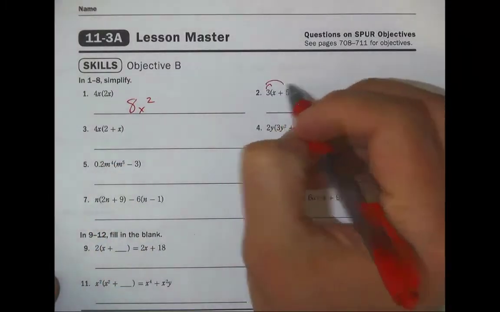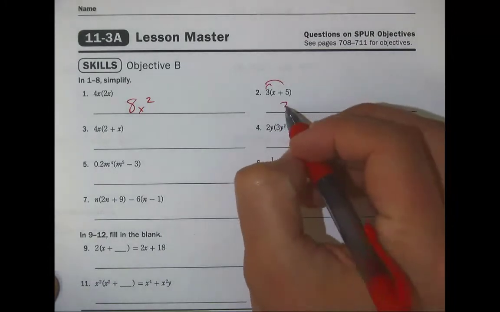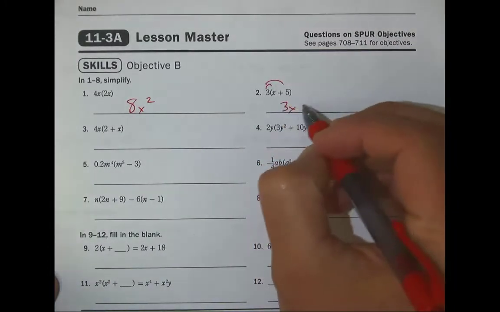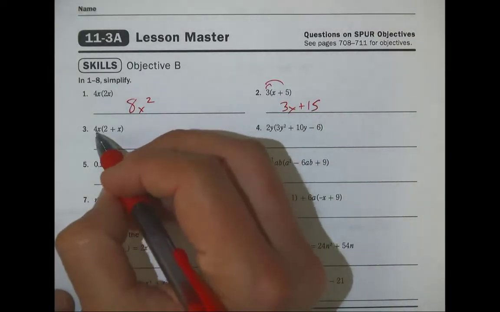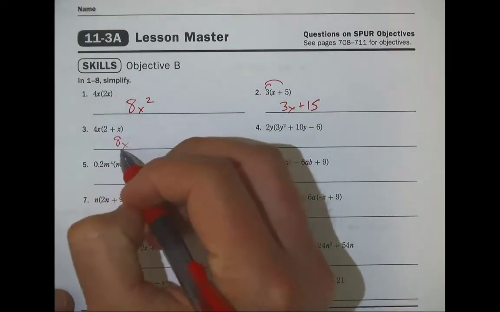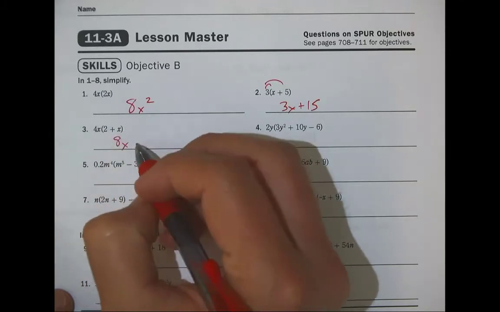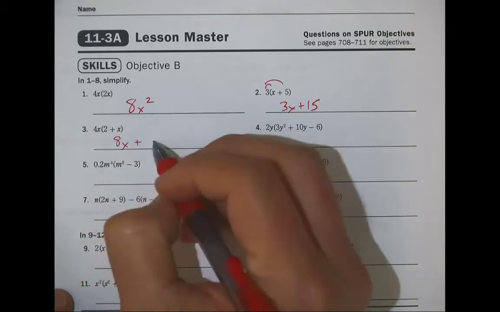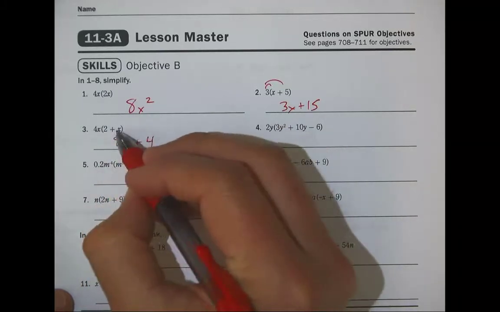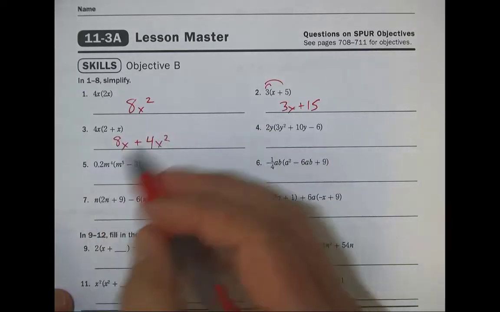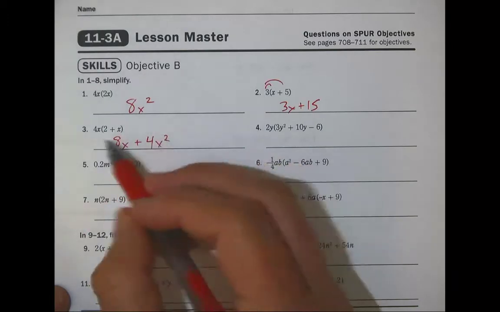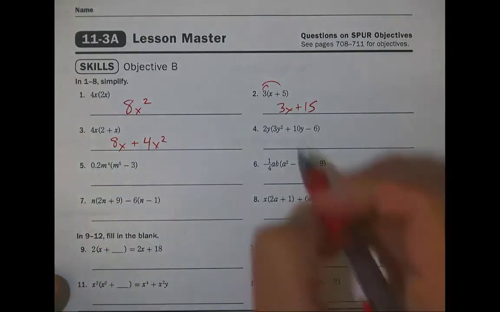Number two, we're going to distribute to both of them. So 3 times x is 3x. 3 times 5 is 15. Real basic one there. Multiplying here, 4x times 2 is 8x. The x follows along. And 4x times x, the 4 just basically stays. It's technically times a 1. And x times x is x squared. If you were going to have that in the correct standard form, the x squared would go up front, but not super important right now.